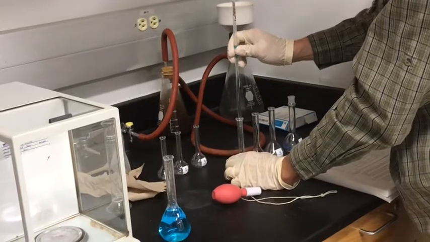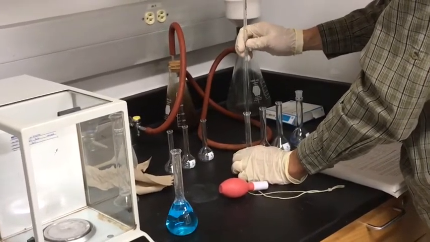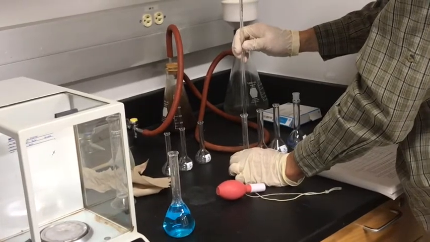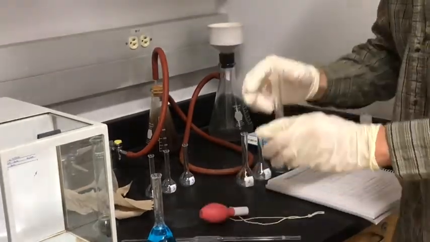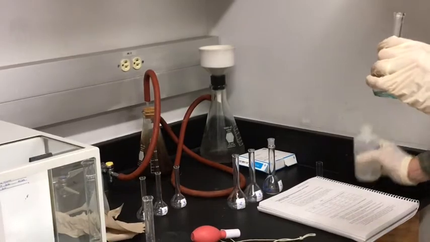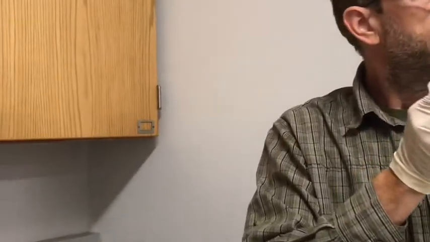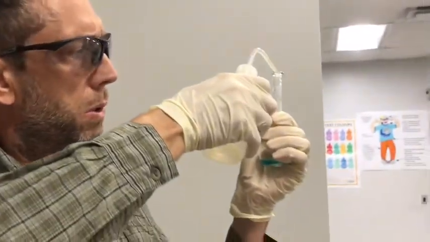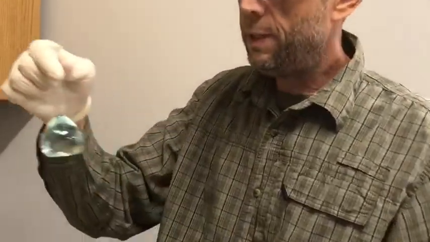You don't need to use the bulb to squeeze the liquid out of there. It's calibrated so that it delivers the 5 milliliters. So we have 5 milliliters in here now, and I will fill this to the line. Again, find this line that's very difficult to see. Okay, it's right there. Okay, and that's at 50 milliliters now.